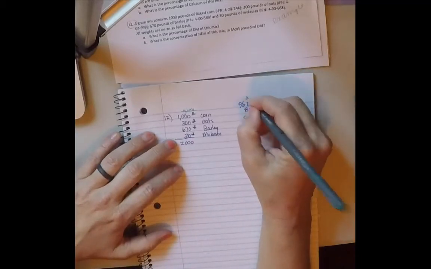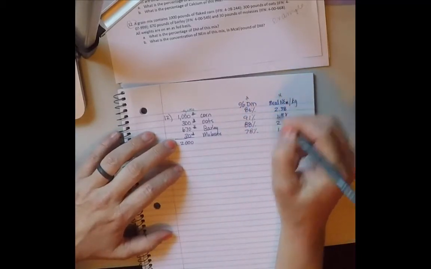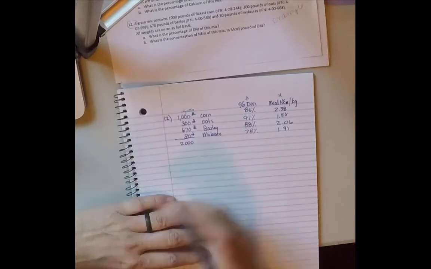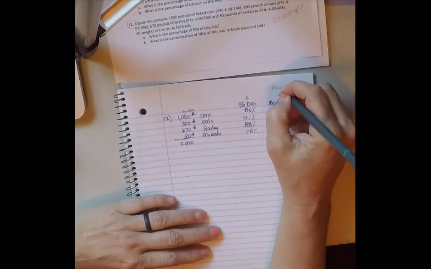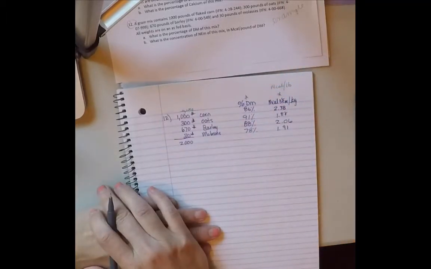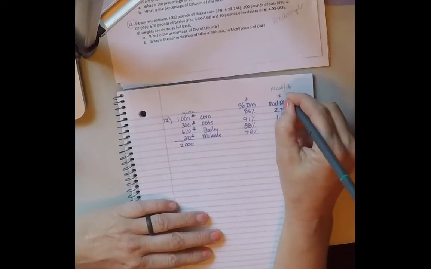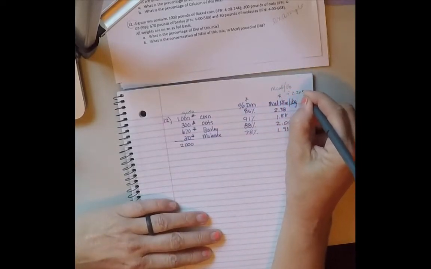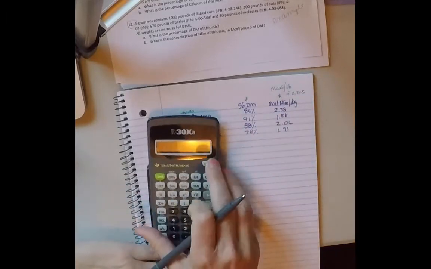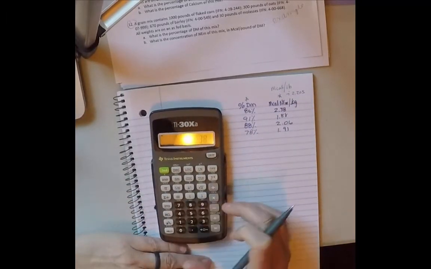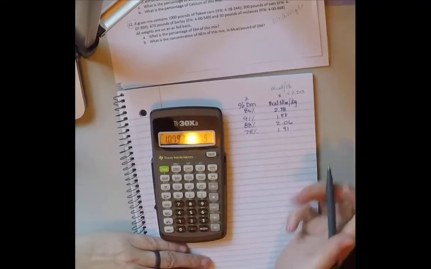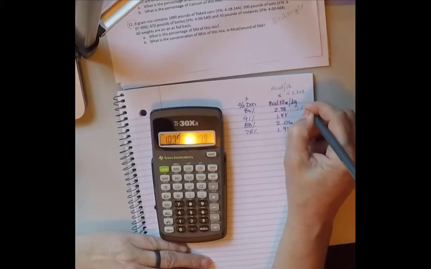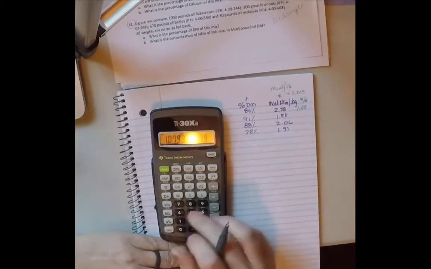I've looked up the percent dry matter, and I've looked up the megacalories of net energy for maintenance per kilogram. So the first thing we need to do is convert to megacalories per pound. And to do that, we simply divide by 2.205, like we did in a previous problem. So I'm just going to run down the list and divide each of these values by 2.205 and round to 2 decimals, and that's going to give us the Mcals per pound of dry matter.